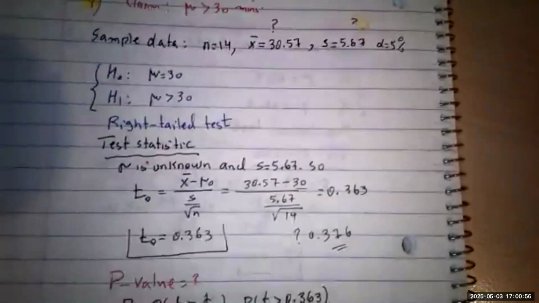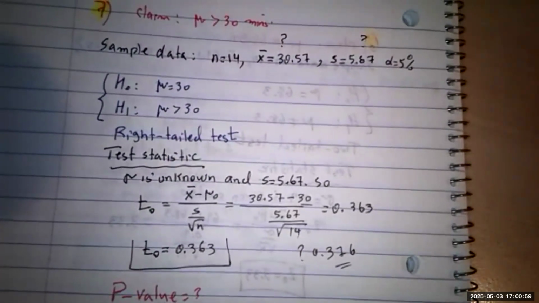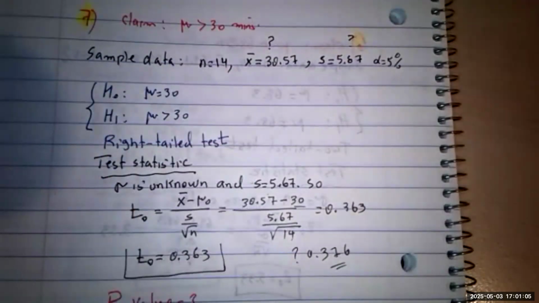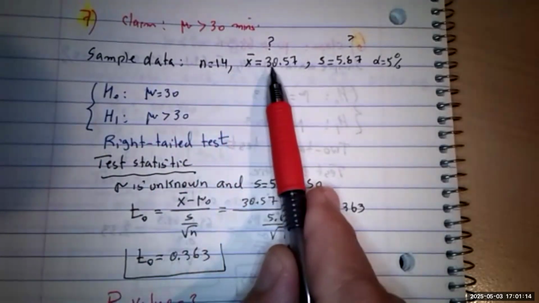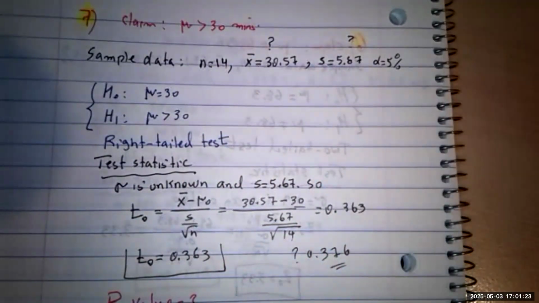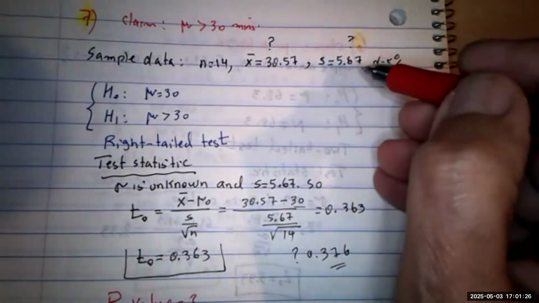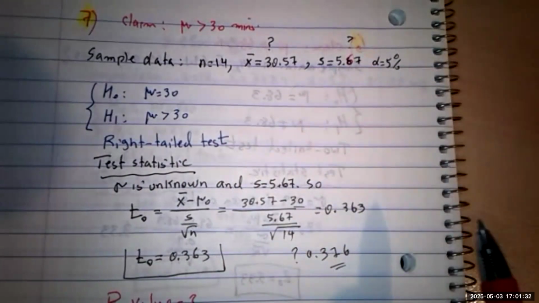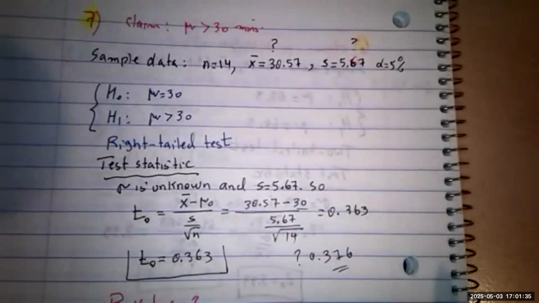The application is going to be quick for this, but it can be done manually, but you have to find that sample mean and S. So the claim was this: delivery time is going to be greater than 30 minutes. Sample data n is 14. We use the application to find the mean, X bar, 30.57, and the standard deviation of 5.67. And you have to check it with a significance level of 5%.